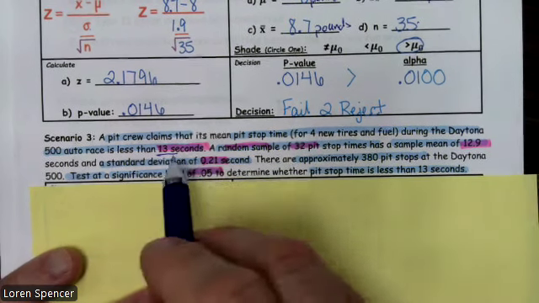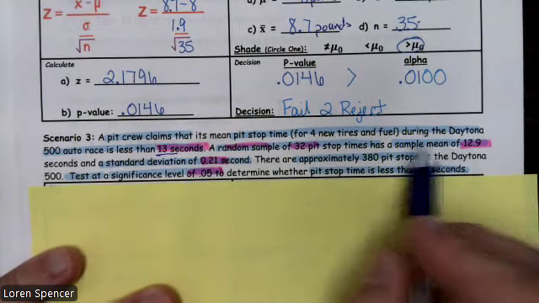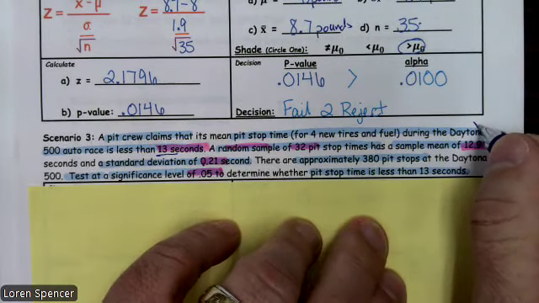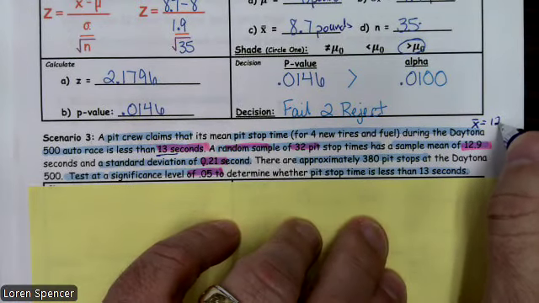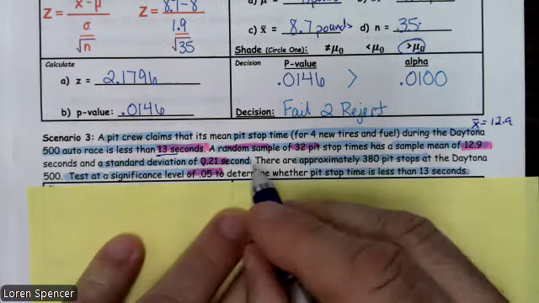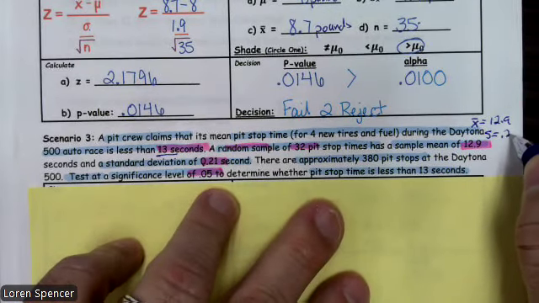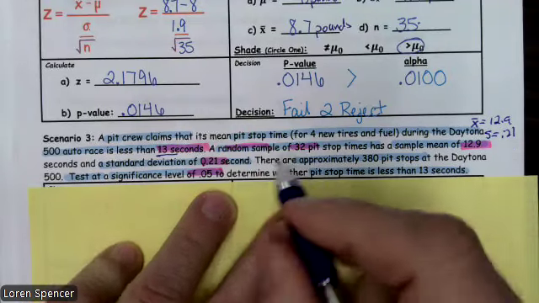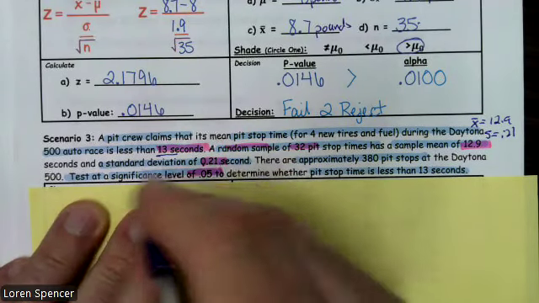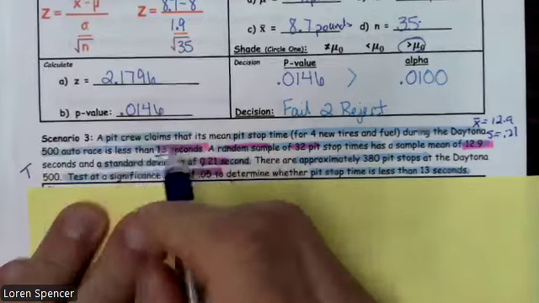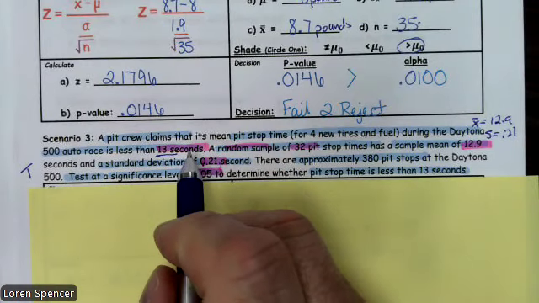Now we need to be careful here. A sample mean of 12.9 and a standard deviation of 0.21. So we know our X bar is 12.9. We know our sample standard deviation, S, is 0.21. And because we're using a sample standard deviation, this is going to be a T statistic and not a Z. All right.